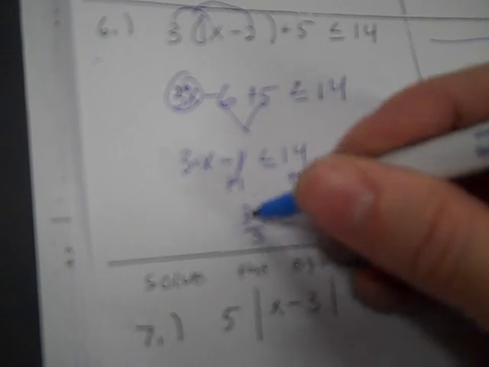And then finally divide by 3. Again, the sign is not switching on either one of these because the multiplying number by the x was positive. So you have 5. Circle, don't fill it in. Greater than goes that way.